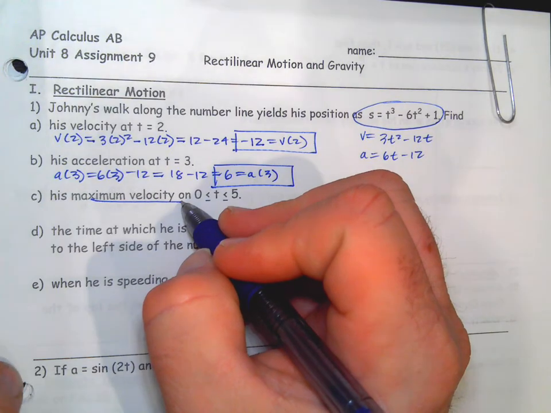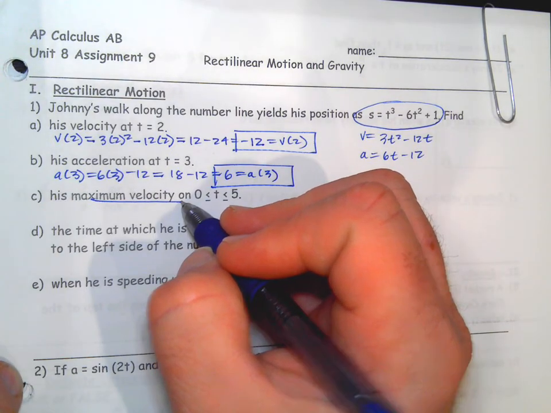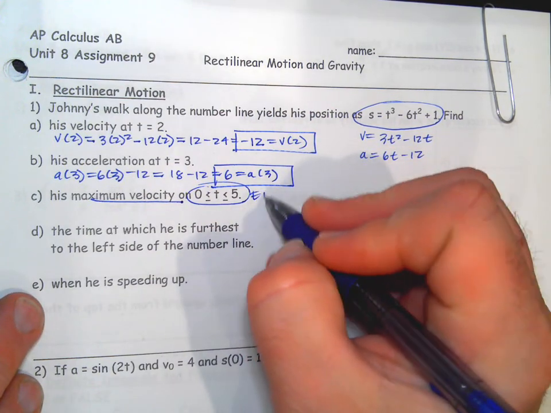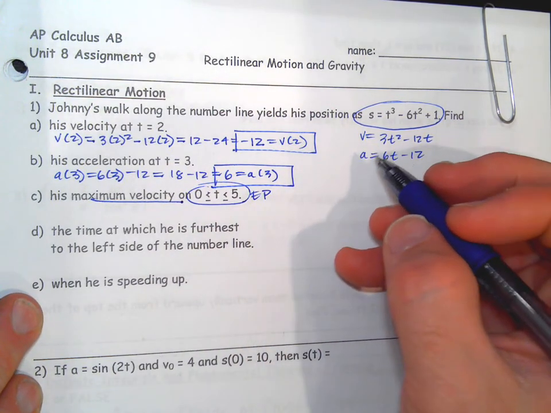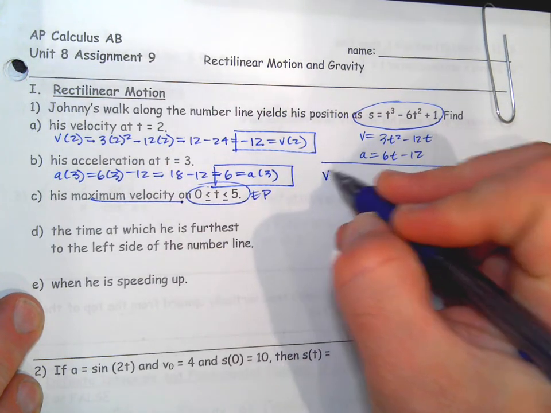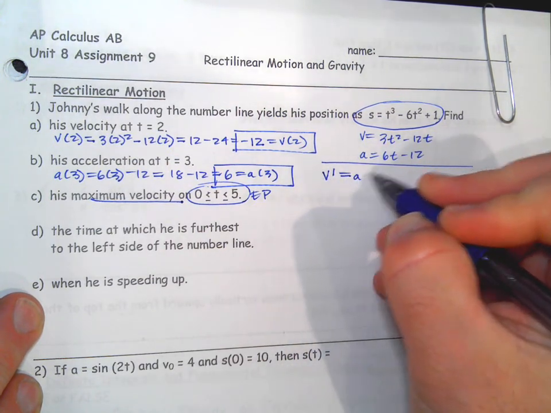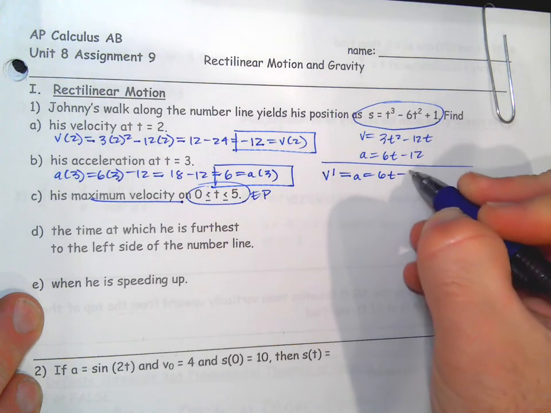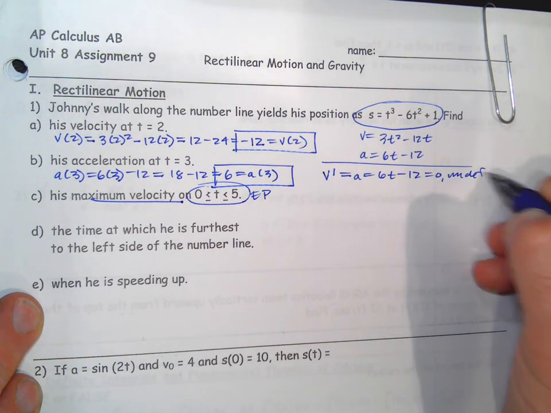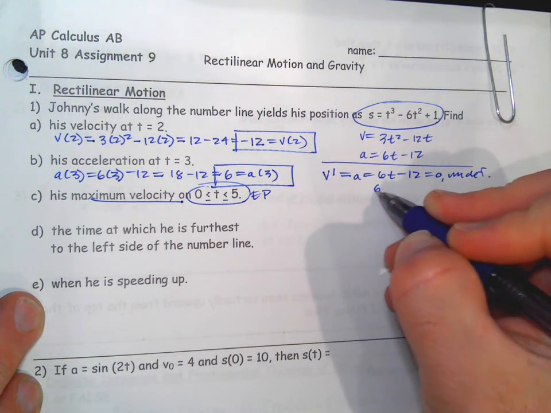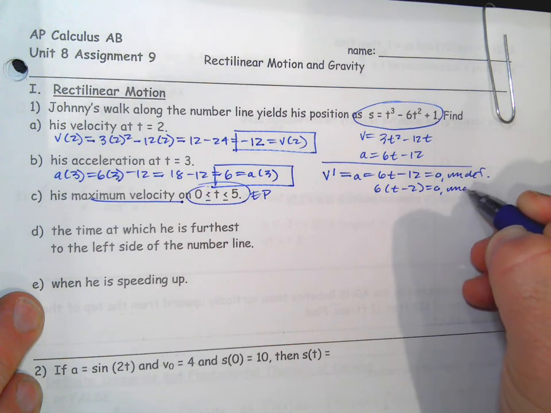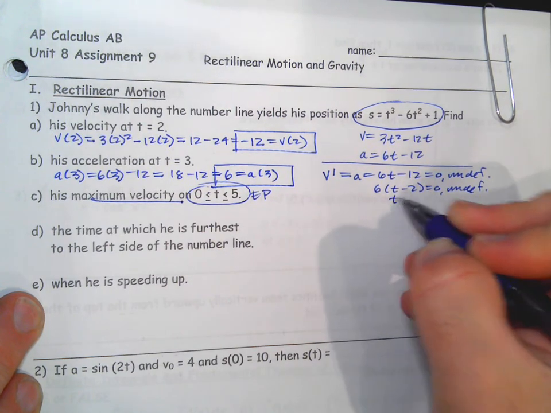Okay, maximum velocity. Well, we need to do EVT on that, right? We have endpoints here. We need critical points, turning points. Critical points for velocity. So we have to take the derivative of velocity, which is acceleration, and set it equal to 0 to find critical points for velocity. And so if we do that, we get t equals 2.